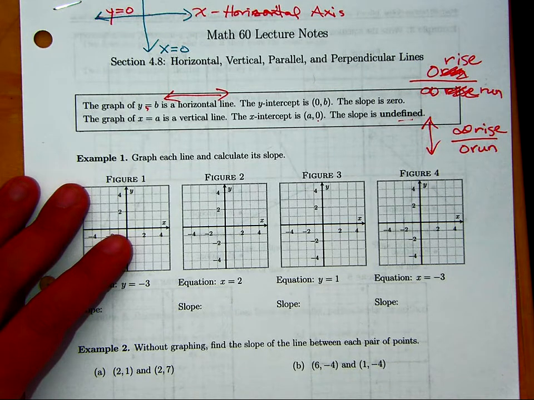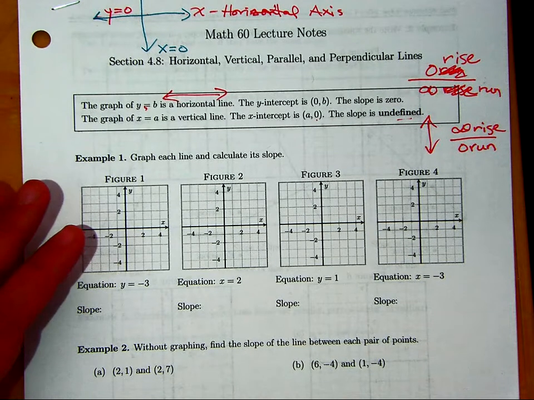Hopefully your calculators won't explode. Go 10 divided by 0 and tell me what your calculator tells you. Divide by 0 error. It's not allowed. In math, we cannot divide by 0, okay?